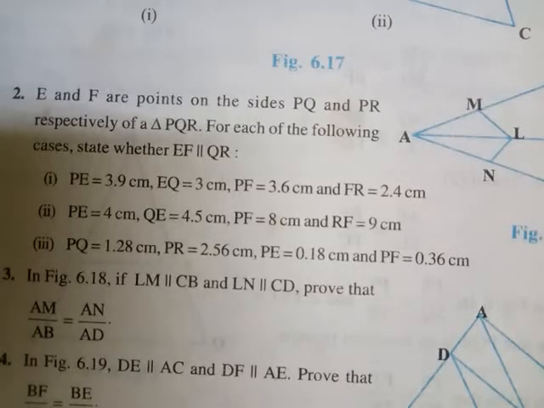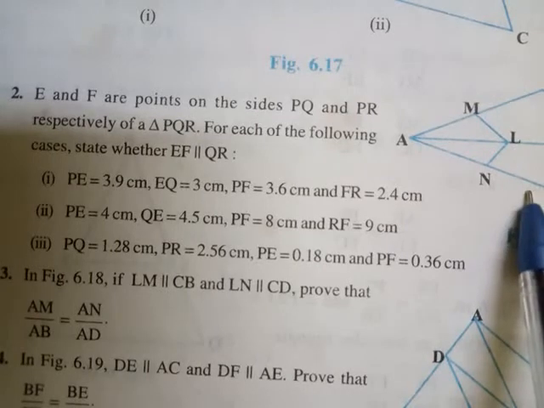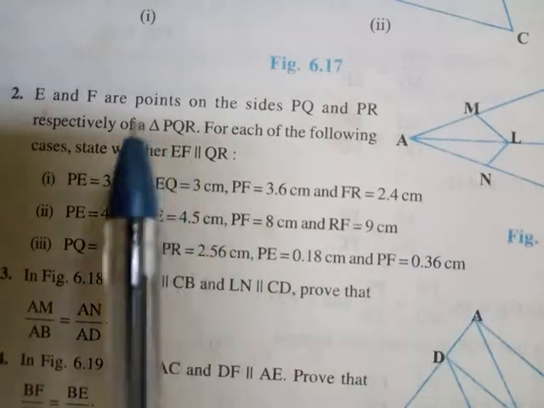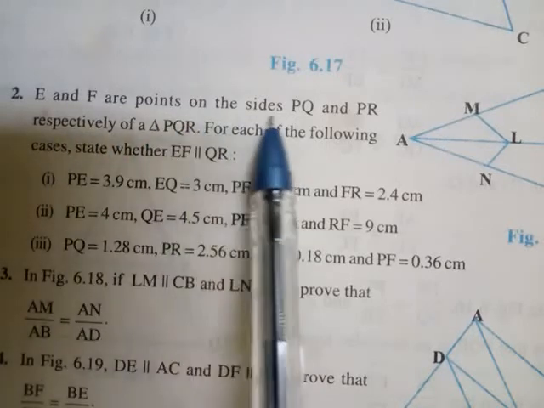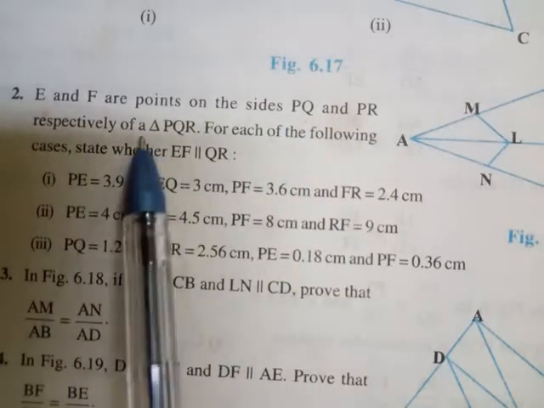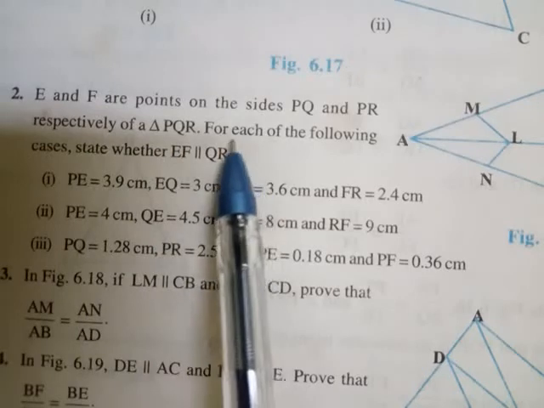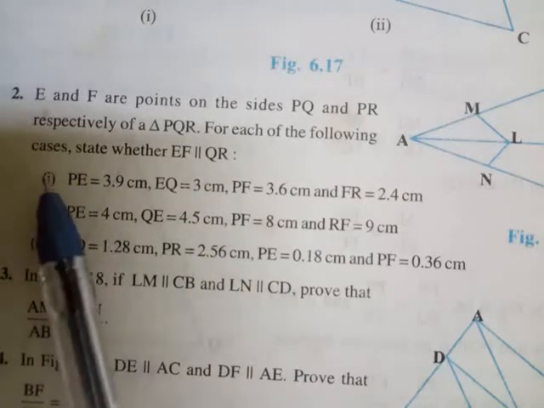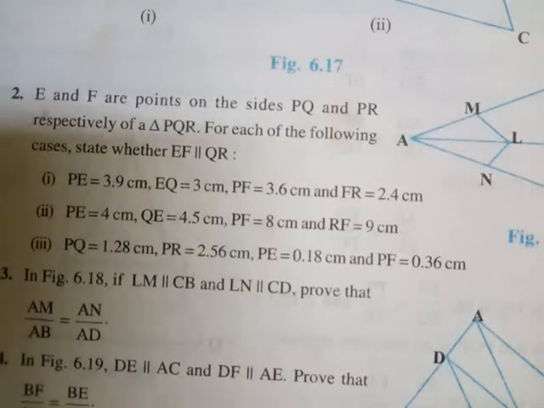Now student, let's solve that question number 2. But this diagram is not for question number 2. This diagram is for question number 3. Now look here, E and F are the points on the sides PQ and PR respectively of triangle PQR. For each of the following cases, state whether EF is parallel to QR. Values are given here in Roman 1, 2, 3. We have to check whether EF is parallel to QR or not. Let's have a look how to solve this one.